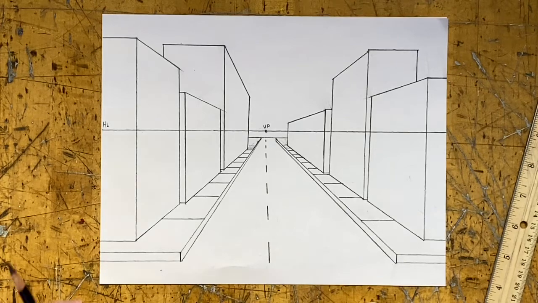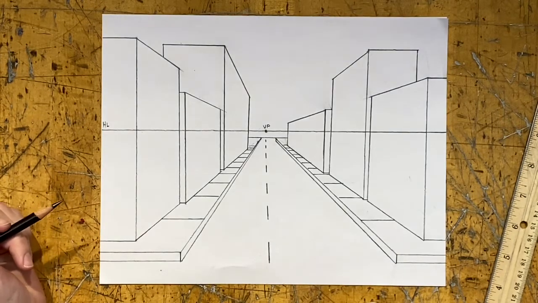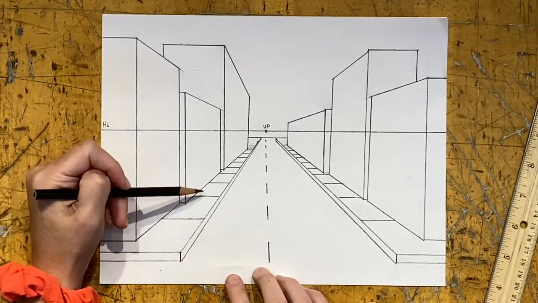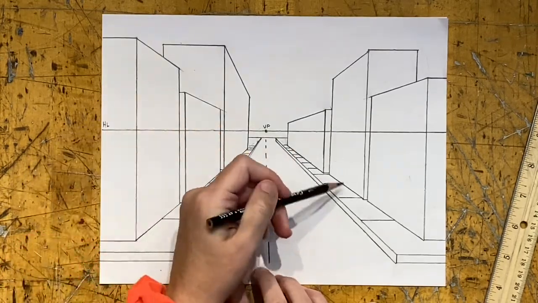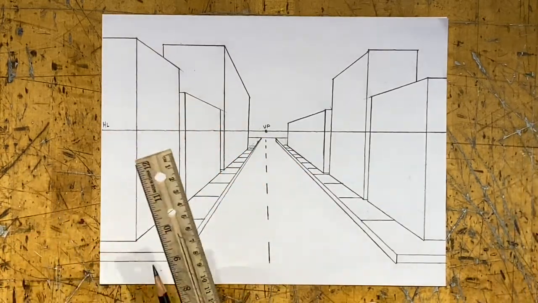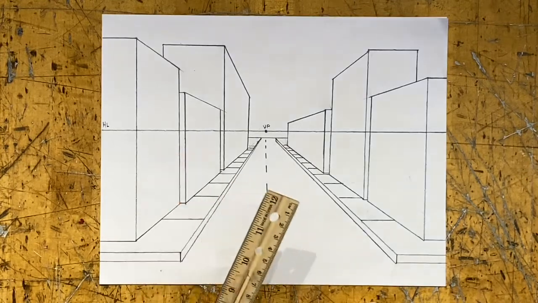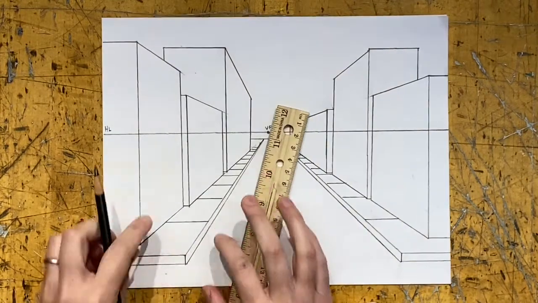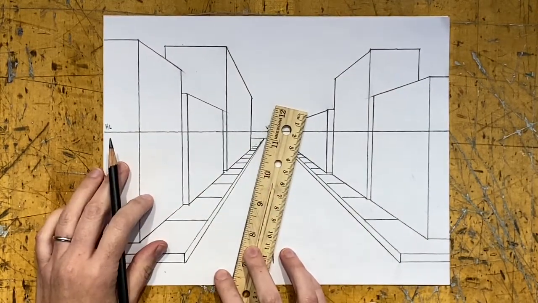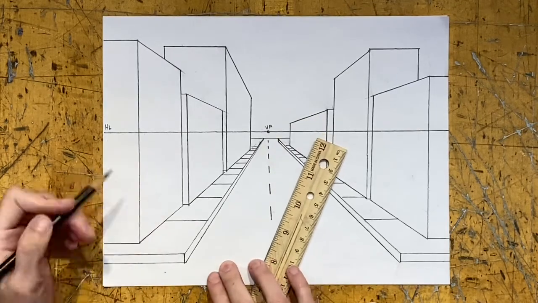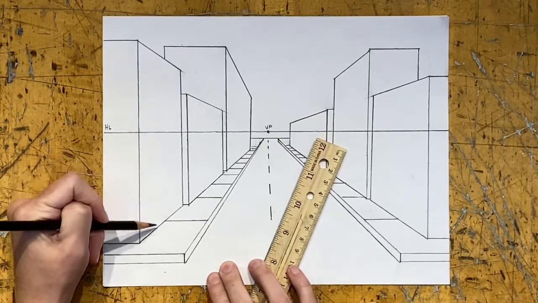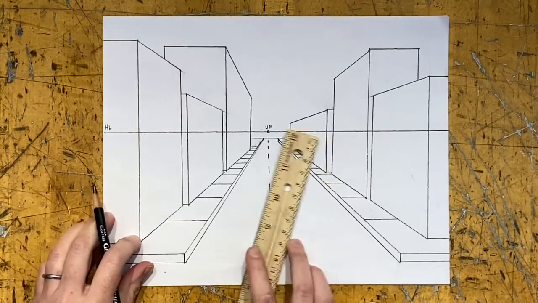We're going to continue our 1-point exterior drawing by adding a door to each one of our buildings. So I'm going to start with the building on my left-hand side of my road here, the scene that I've created, and I'm going to put it on the side that converges back in 3D space. So I'm going to put it right here, kind of in the center of the side that goes back. So I'm going to leave some space.